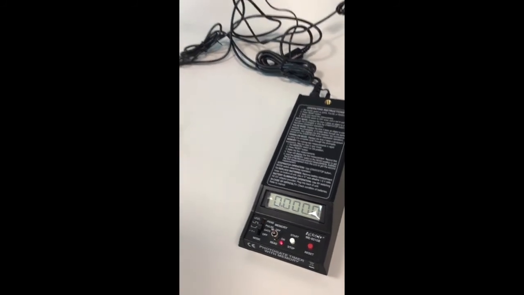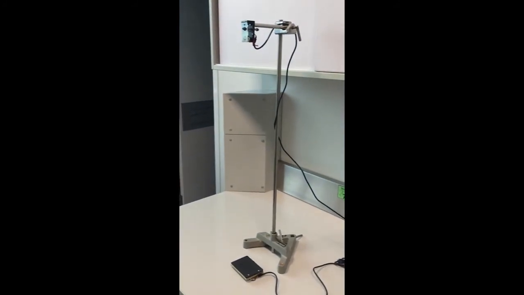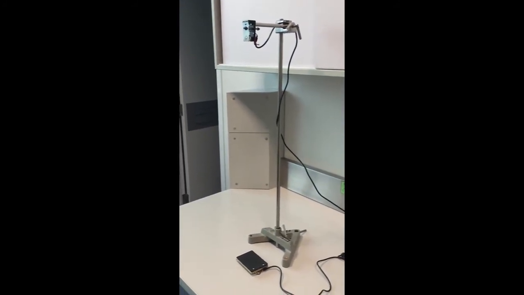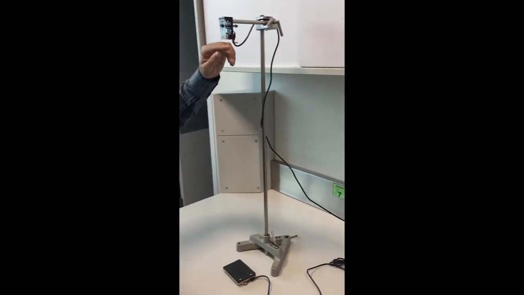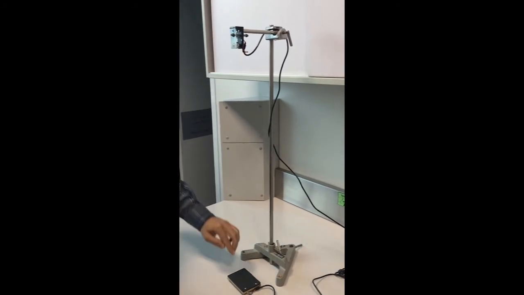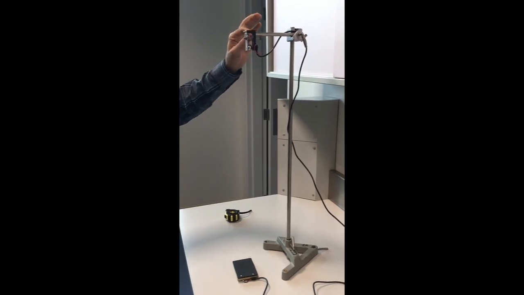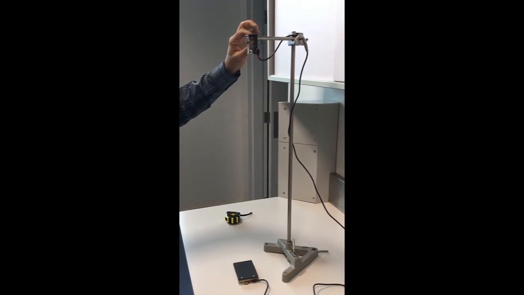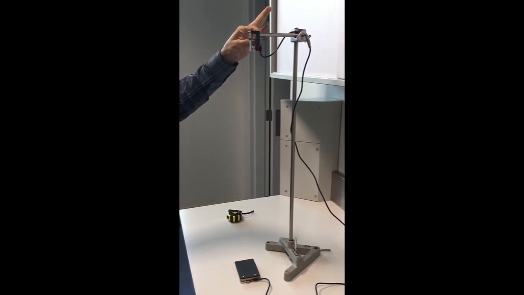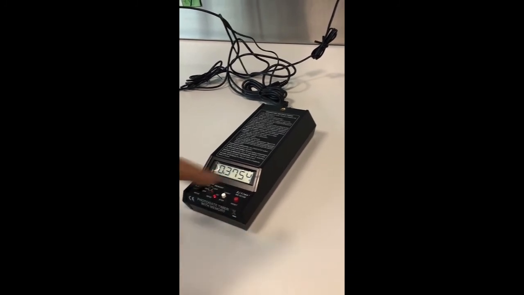Now we have the sphere in position and we want to take our first trial. So remember, first we need to measure the height of the sphere. To do this, I'm going to measure the distance between the bottom of the sphere and the top of the pad. So we will release the sphere by loosening the screw that holds this shaft in place. Remember when we fit it in place. Now I'm going to release it and the time should be measured by the device. So as you can see, the time is 0.3754 seconds.